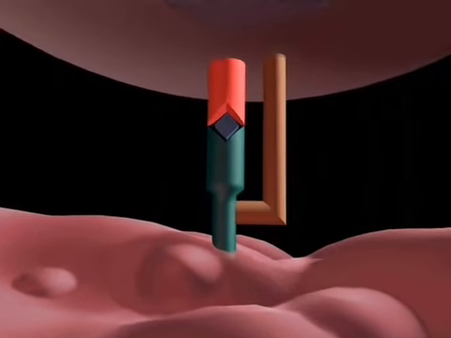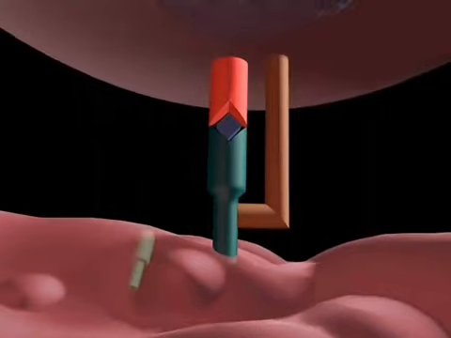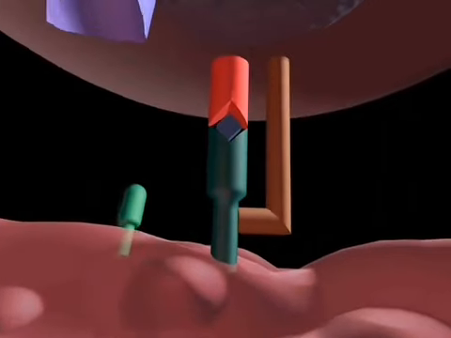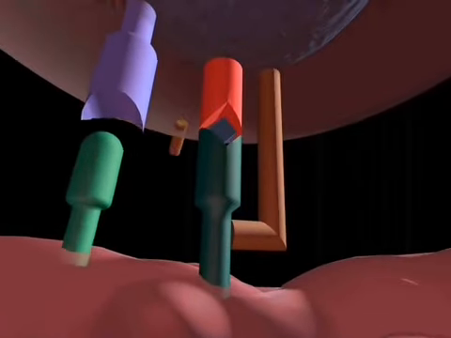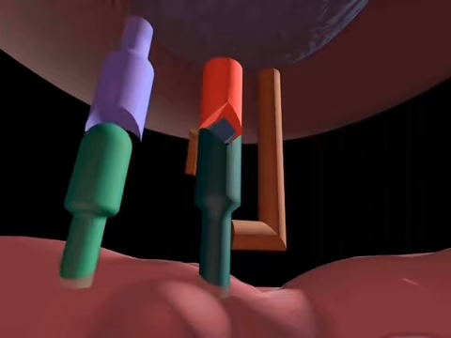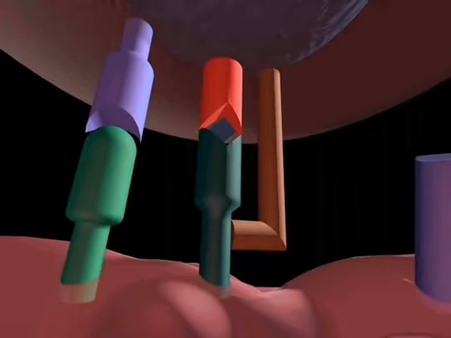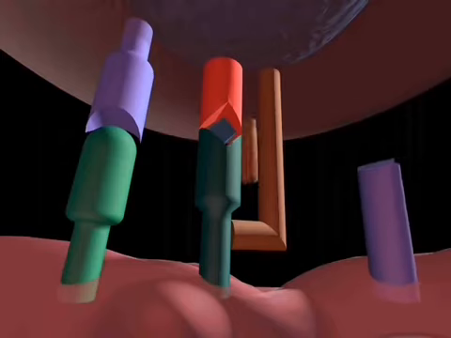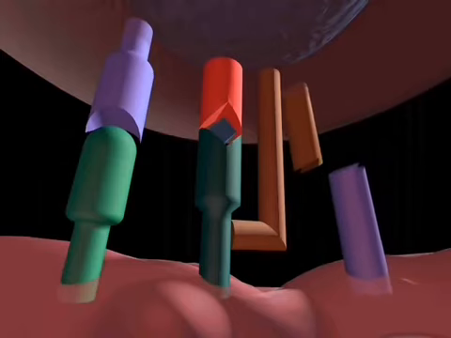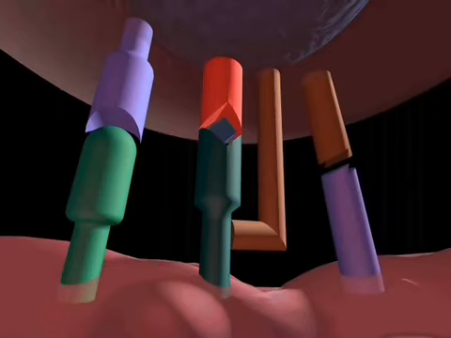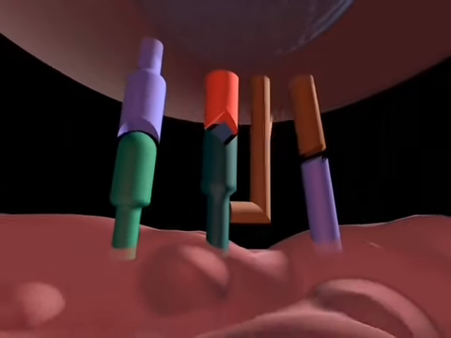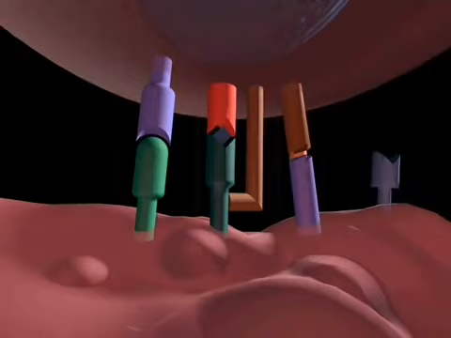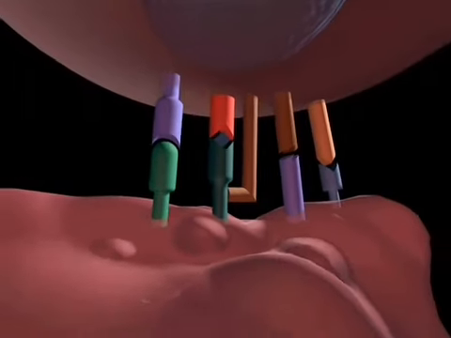Other co-stimulatory molecules already on the surface of the T cell come into play. ICAM1, which stands for Intercellular Adhesion Molecule 1, on the macrophage, binds to LFA1, lymphocyte function-associated antigen 1, on the T cell, while CD2, also on the T cell, binds to LFA3 on the macrophage. Meanwhile, an interaction between CD80 on the macrophage and CD28 on the T cell delivers a powerful co-stimulatory signal to the T cell.